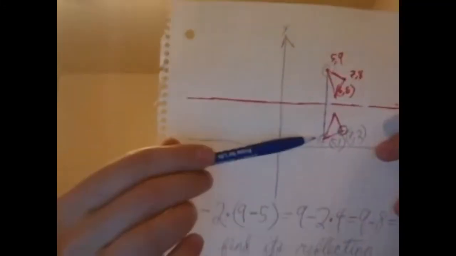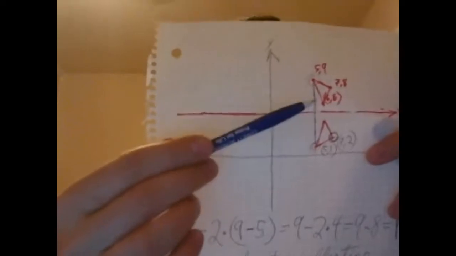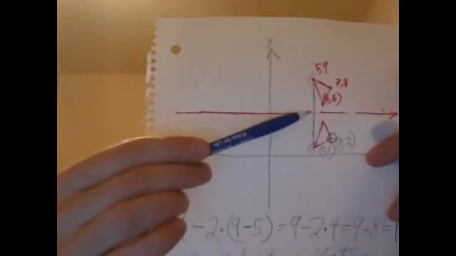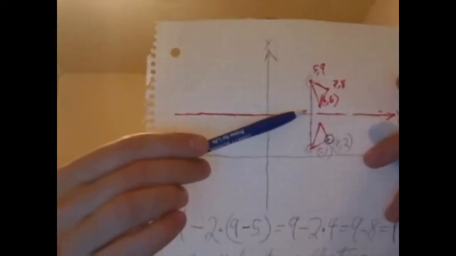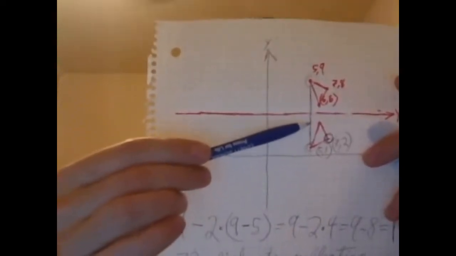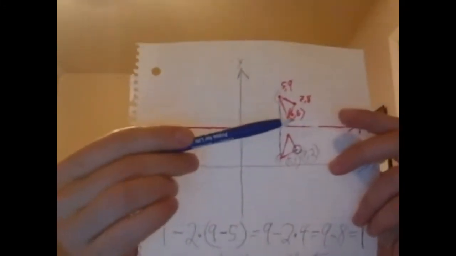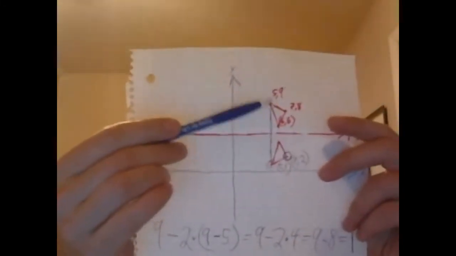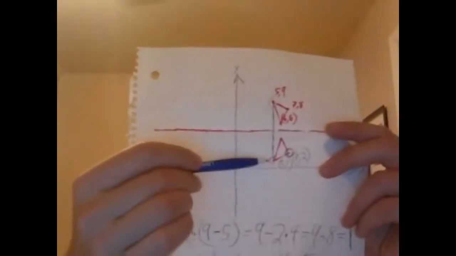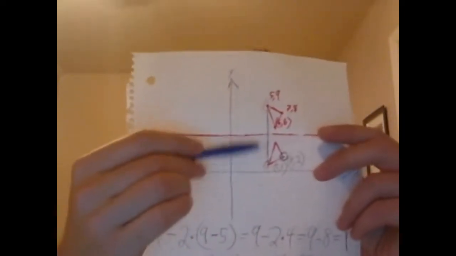So, find this distance from this point to the mirror. This point is at 1, this mirror is at 5, so that distance is 1, 2, 3, 4, right? And this distance must be another 4, 1, 2, 3, 4. So that means that to get from this point to this point, we must add 8. Simple enough.